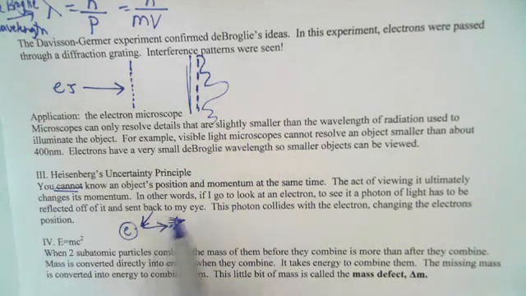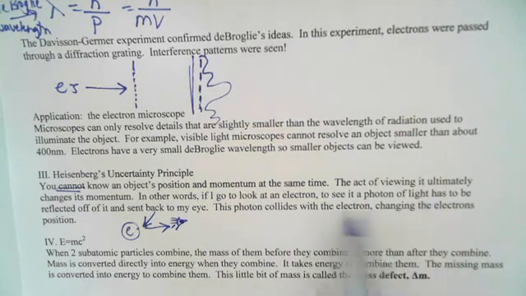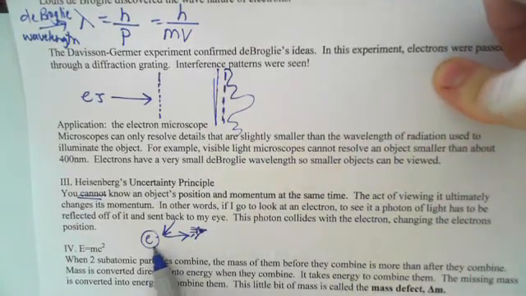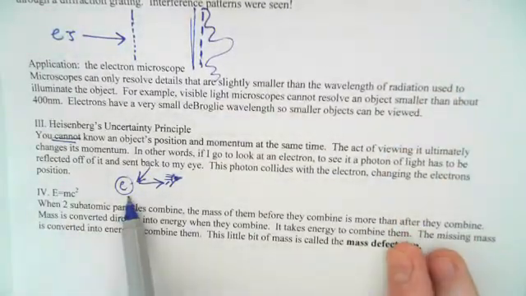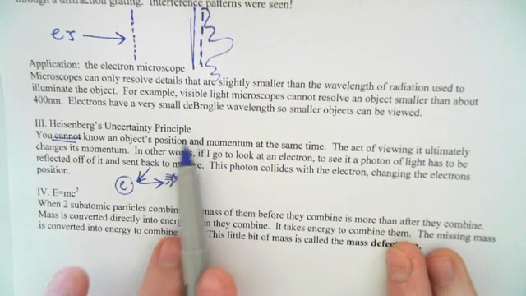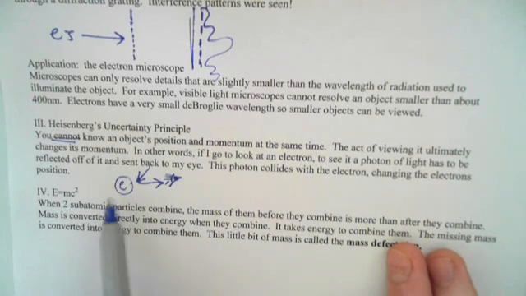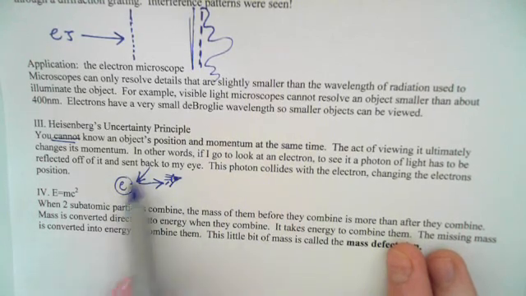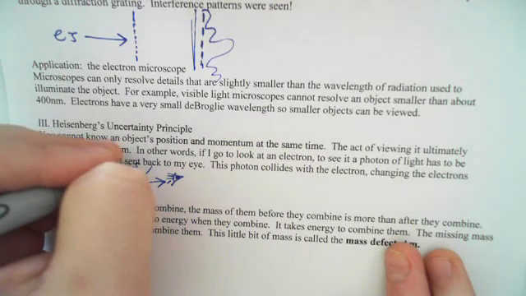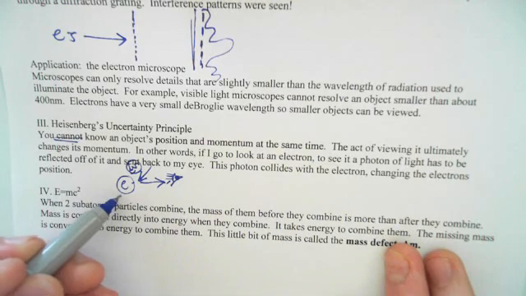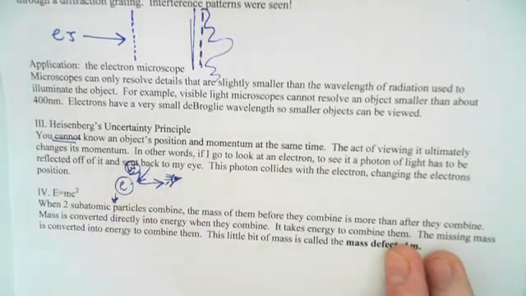Okay? So, if I go to look at an electron, to see it, a photon of light has to be reflected off of it and sent back to the eye. This photon collides with this electron, changing its position. So the act of viewing it changes its position because in order to see it, photons have to be reflected off of that object into your eye, and the very act of seeing its position will change its momentum. Okay? Because that energy, that photon, here's our little photon, when it reflects off, basically you have now changed that electron's momentum. Okay?